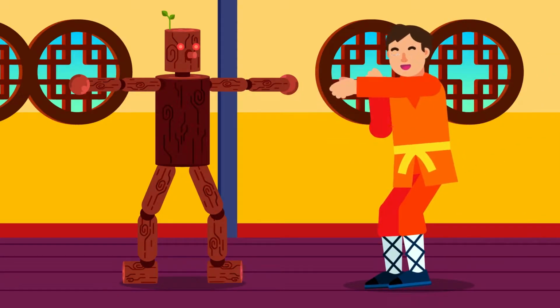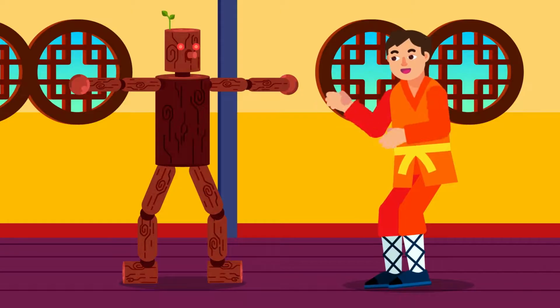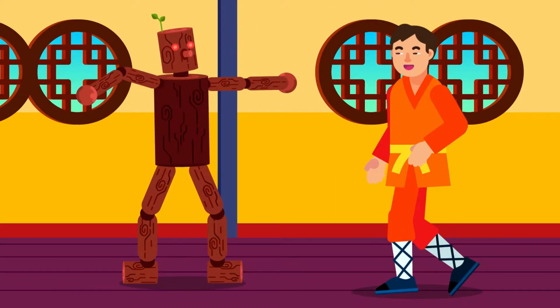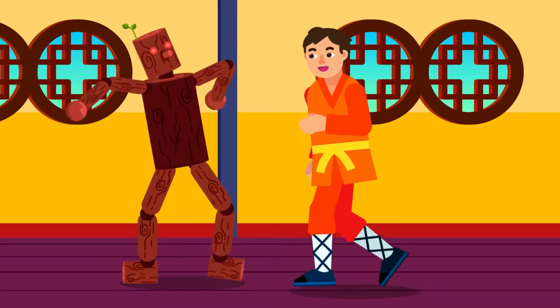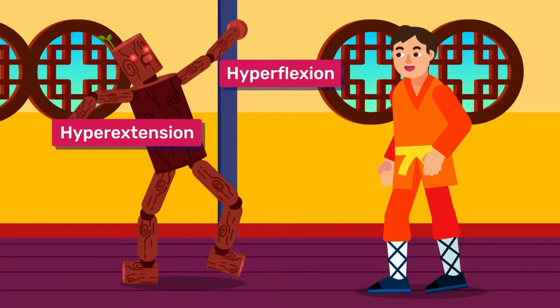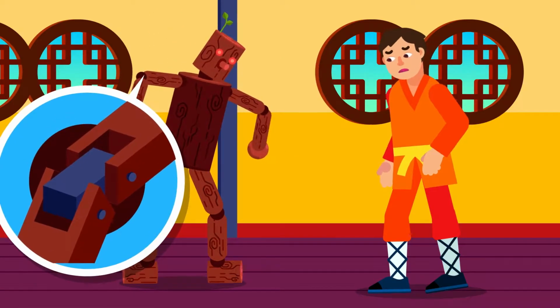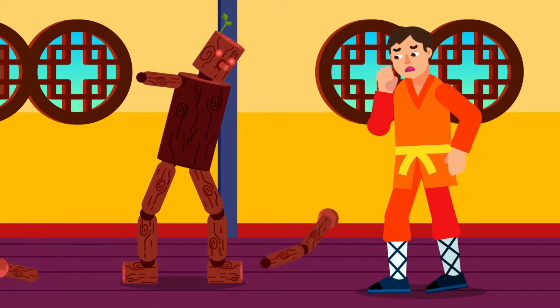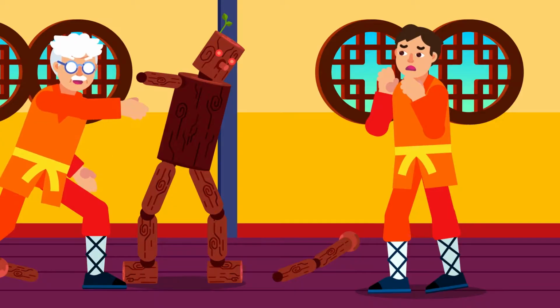While our body is certainly capable of performing those many movements, it is still limited in some aspects, mainly by our joints. The type of movement that exceeds the capacity of a joint is called hyperextension or hyperflexion. If this happens, it will cause severe damage to the joint and the structure around it. So, be careful when you make your movements.